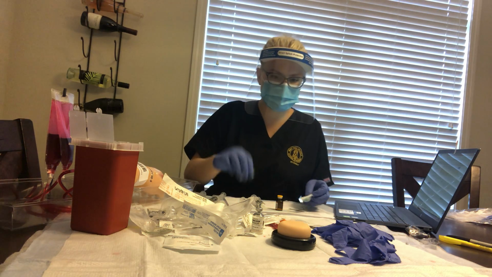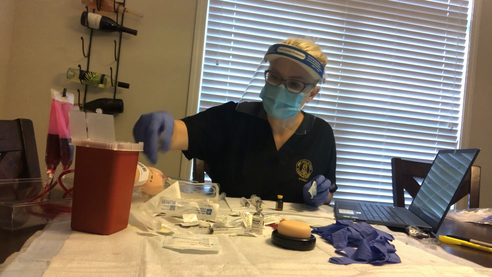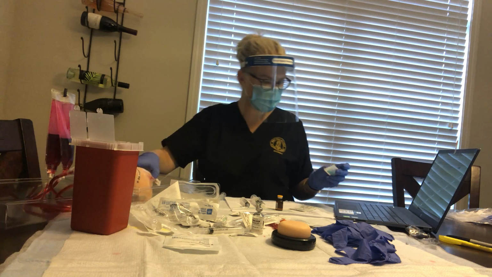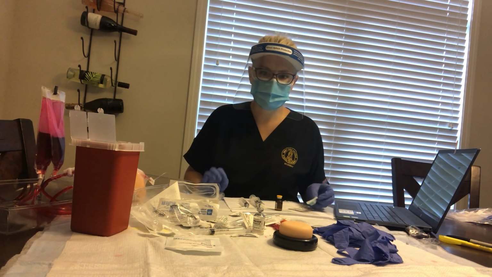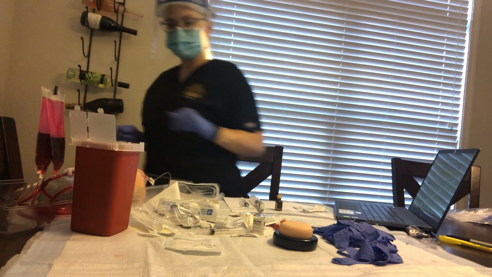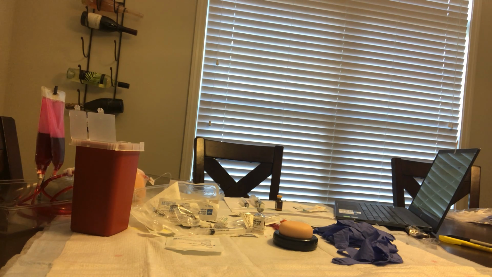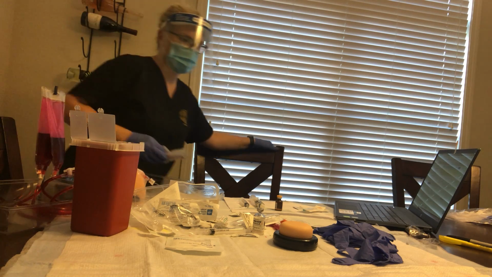I have my blunt tip right here. And I have everything labeled. I don't know where it went. Okay, well let me grab another needle. Sorry about that. Okay.